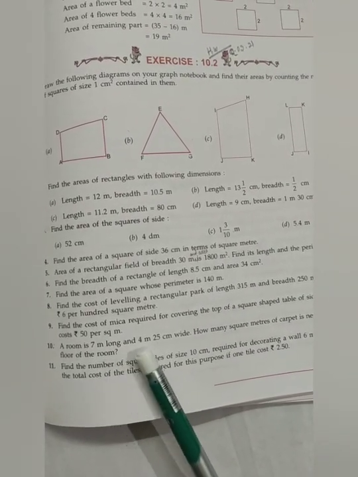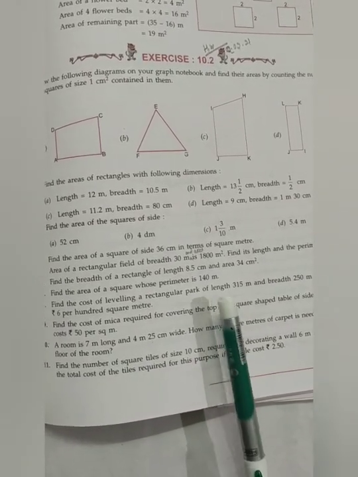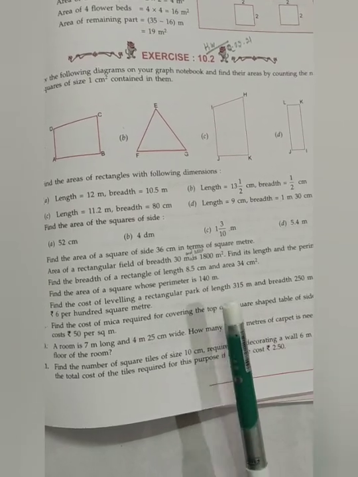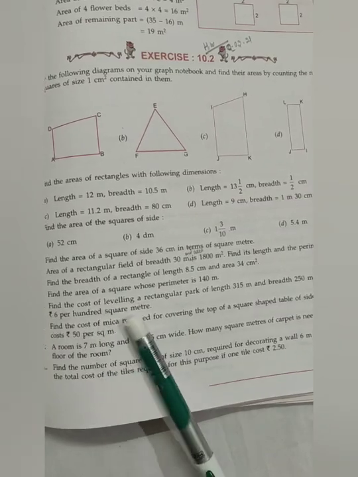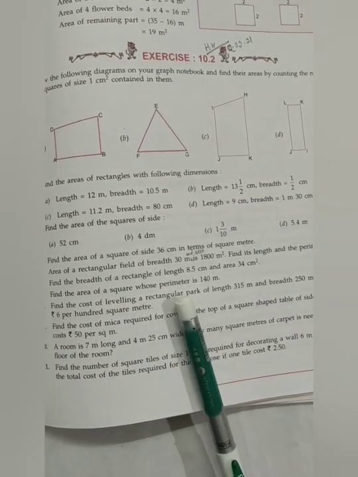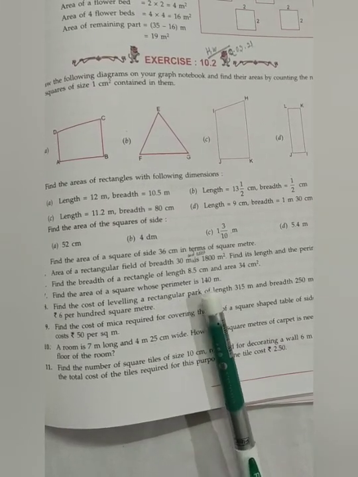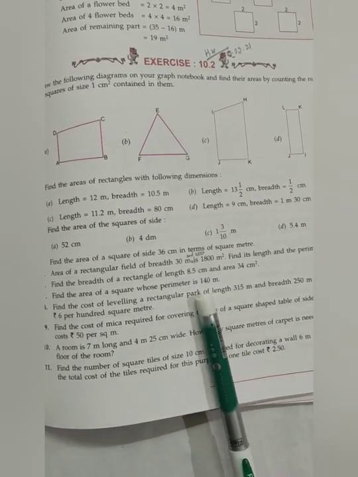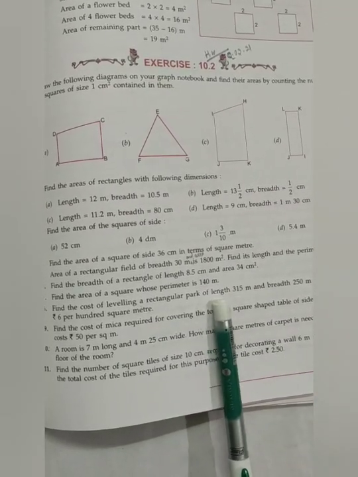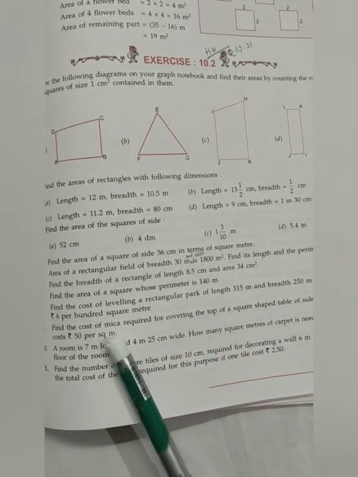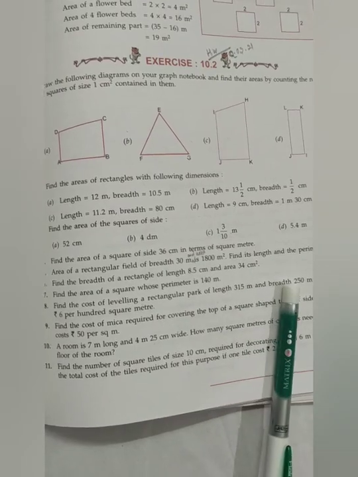Then 7 number. Find the area of a square whose perimeter is 140 meter. So here we have to find the area, but we don't know the side. So from the perimeter formula, which is 4a, we divide this by 4. Then we get the side. After we get the side, then we find the area: side multiply side. Okay children.